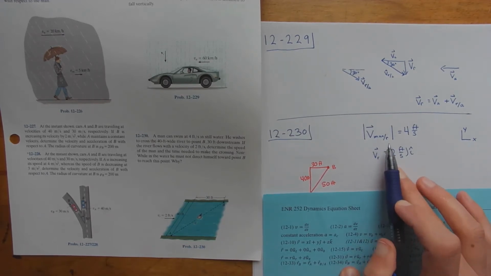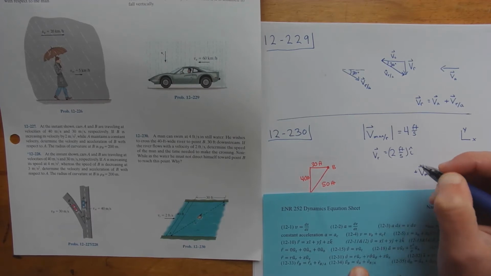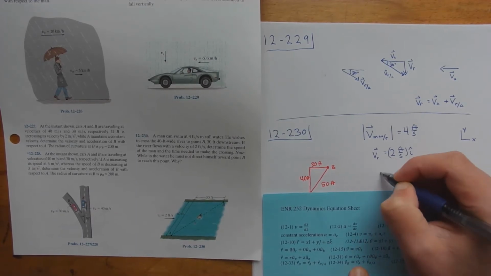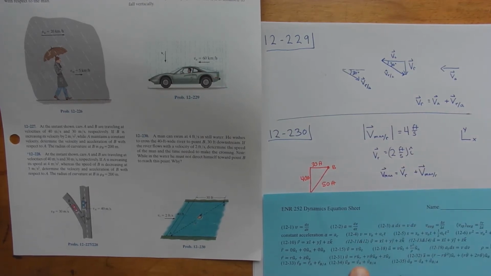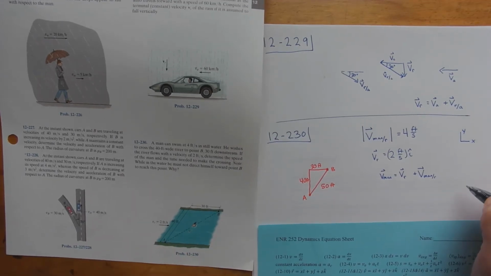If I have the velocity of the man with respect to the river, it's going to be the last term in my equation here, and I would add that to the velocity of the river in order to get the velocity of the man. Now I want to draw a vector diagram. I know the velocity of the river is pointing this way, and it's 2 feet per second.